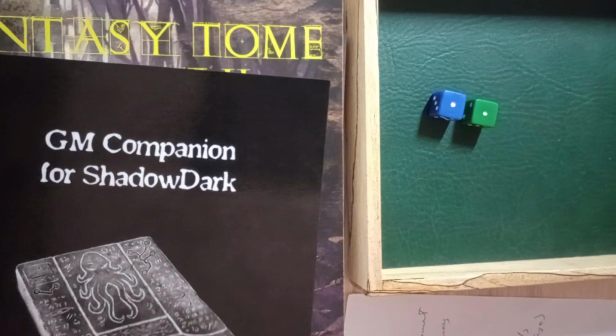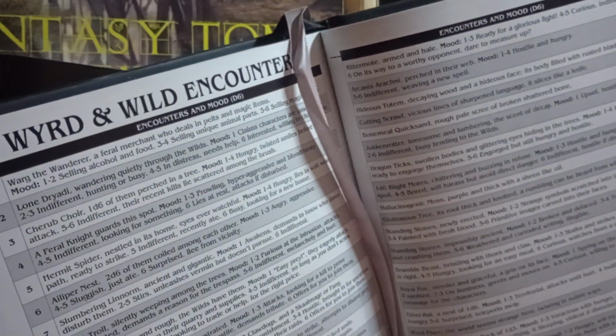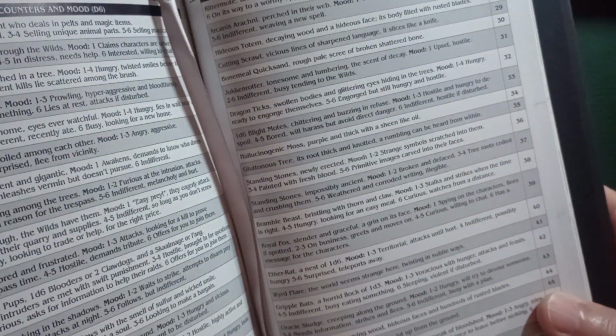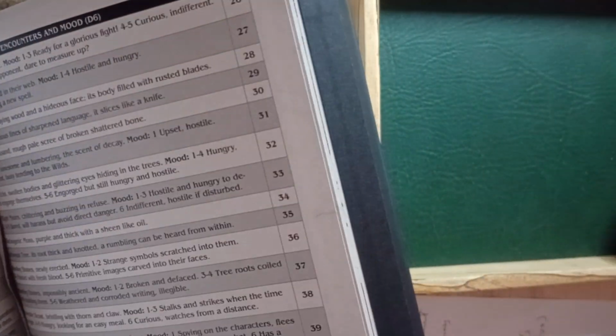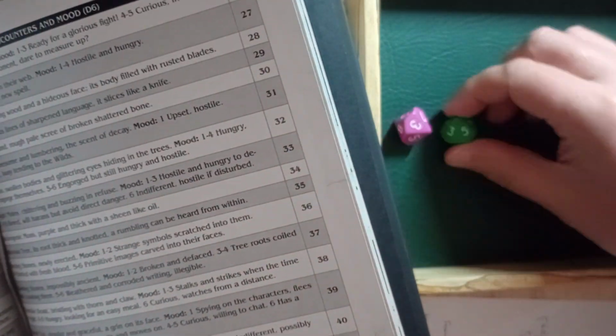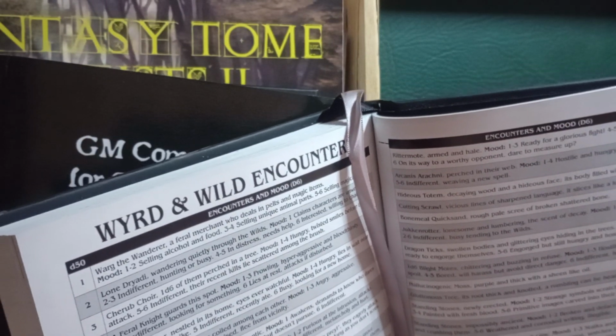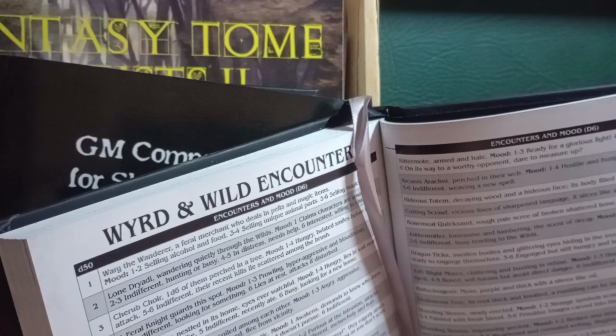And I think I will try one more. It's going to be from Into the Weird and Wild. Just checking my time. I can just barely see the time, and I still have a few minutes. This is going to be the Weird and Wild Encounter chart. This is a D50. So that's going to be a 3. Cherub Choir.